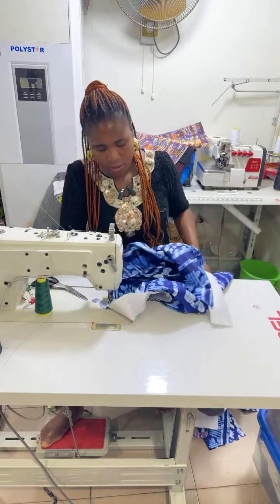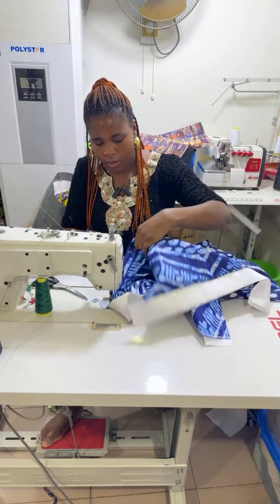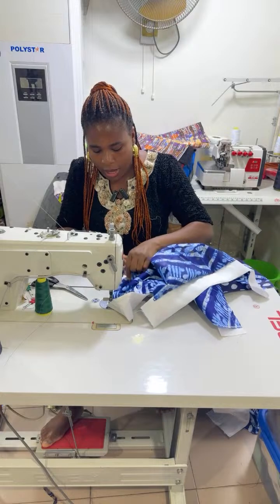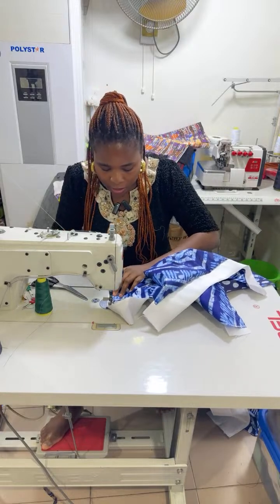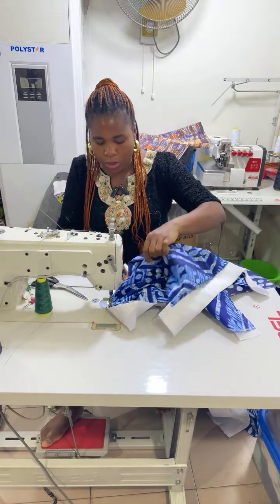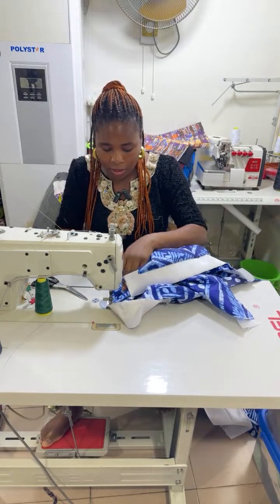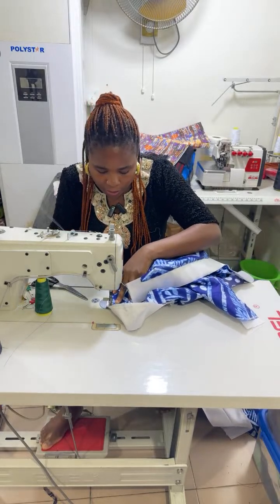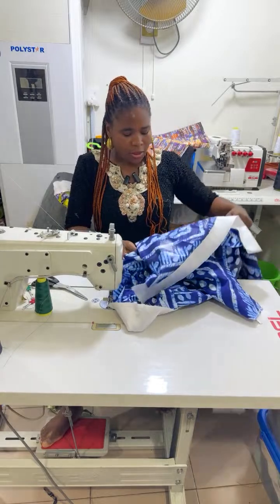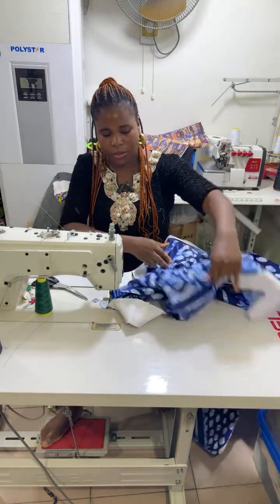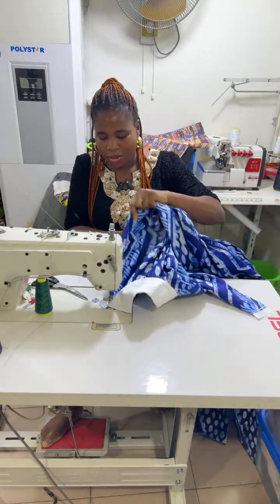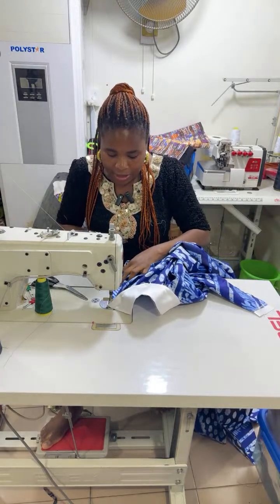Onyema, Oluchi, please, if I want to put a zipper at the front collar, how do I go about it? I have a tutorial on that on this YouTube. You can check it out. It's the same style, but with the zipper in front. So you can watch that tutorial. That will guide you.